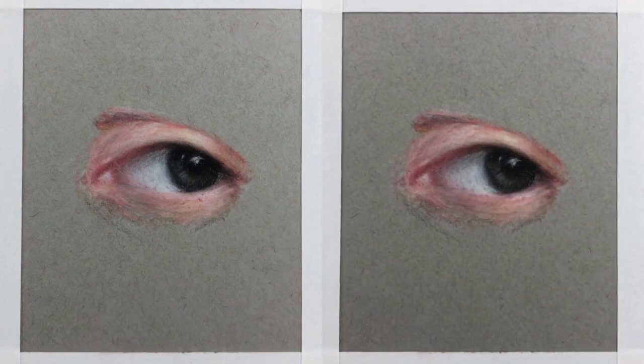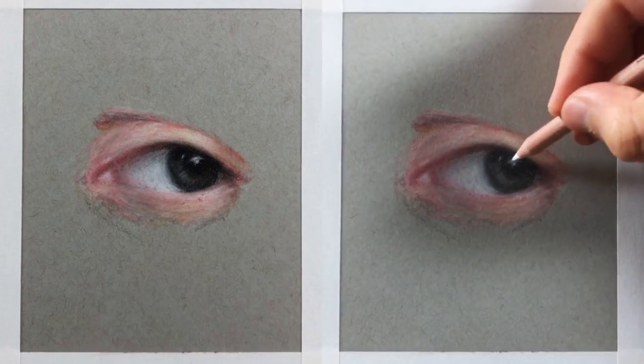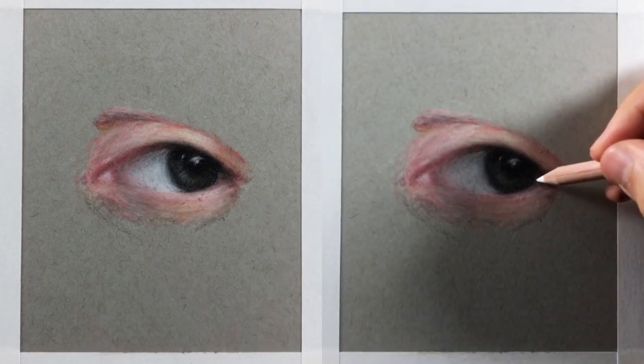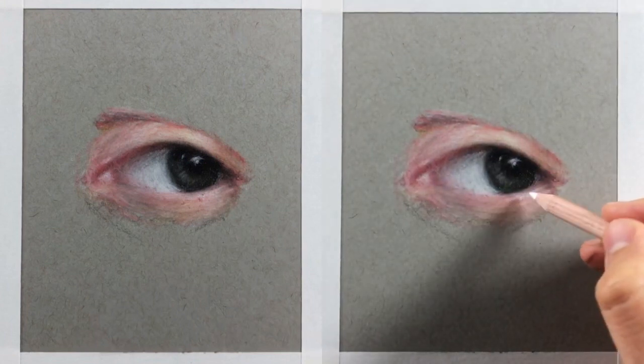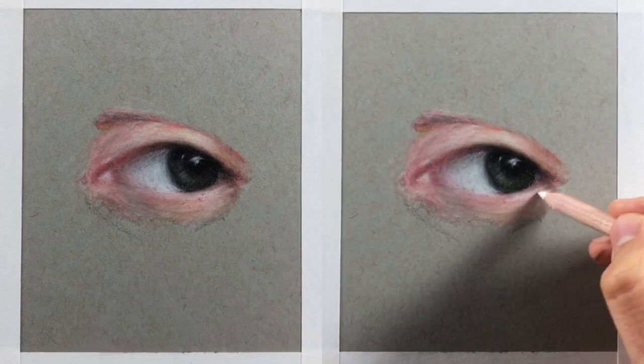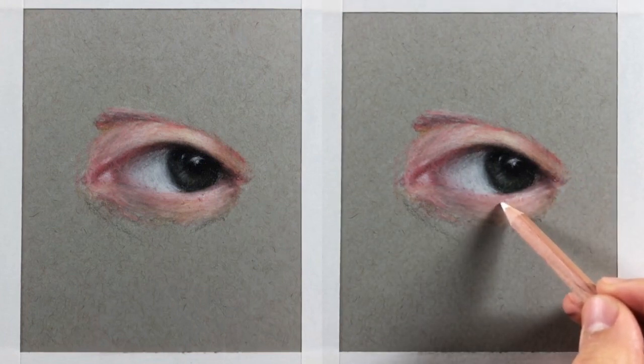Right. This looks kind of nice. Not unhappy with it.